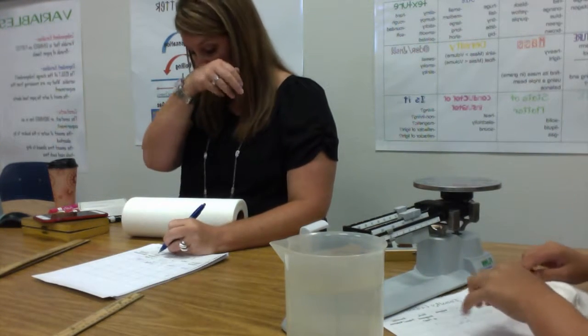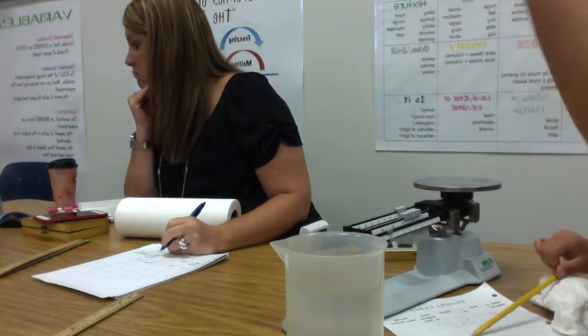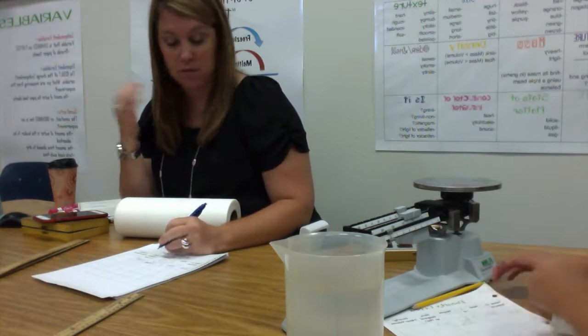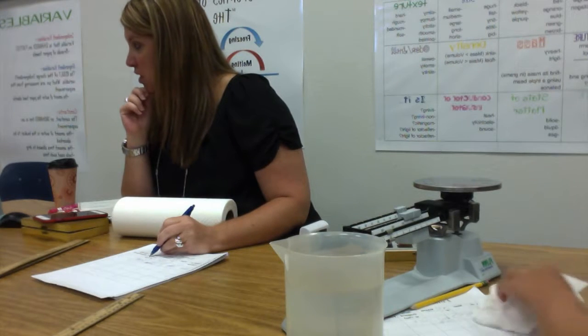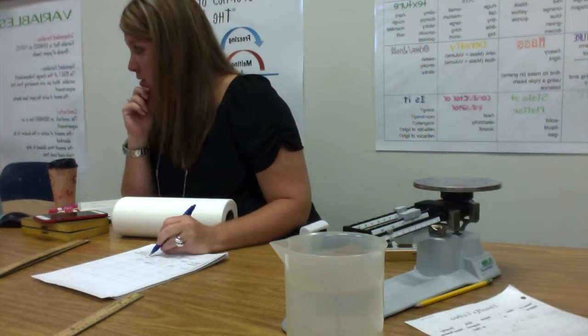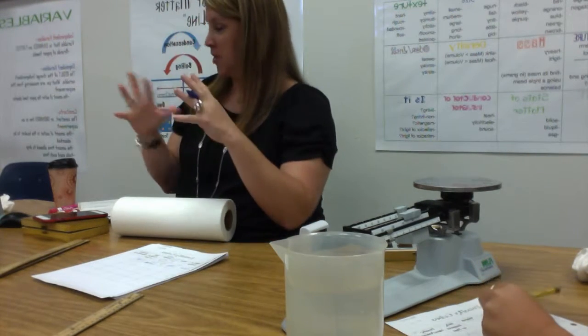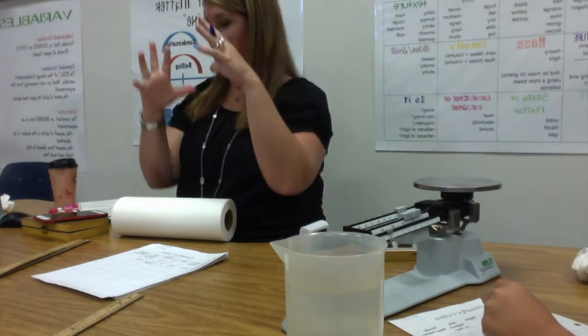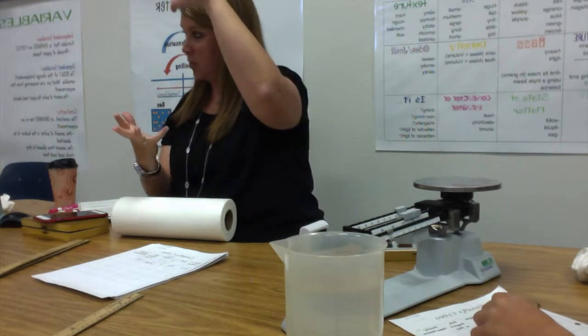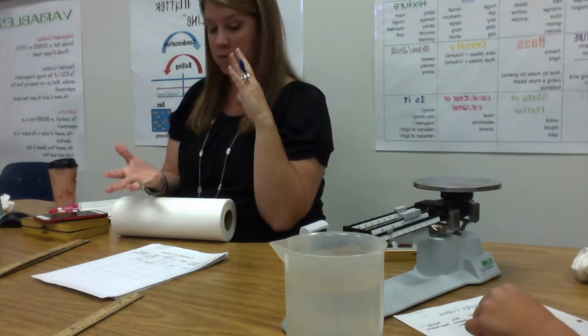What is sinking? It drops. It goes to the bottom, right? All right. Suspend. We don't know. Float. What do you think float is? It stays at the top. Exactly right. So if sinking was at the bottom and floating was at the top, what do you think suspending is? In the middle. Good job. It's hanging. It's kind of suspended. It's not quite at the top and not quite at the bottom. It's not sure where it wants to go.